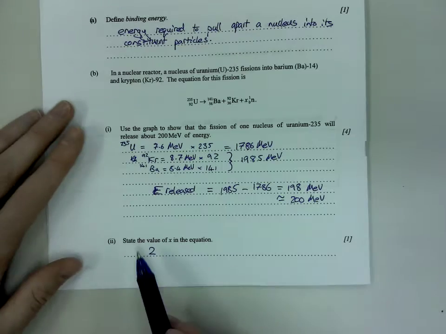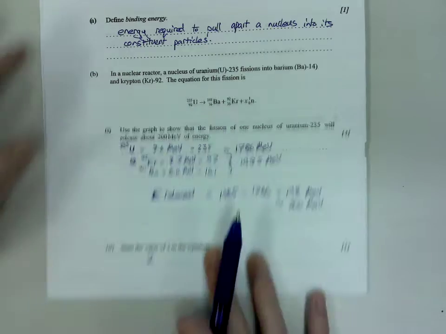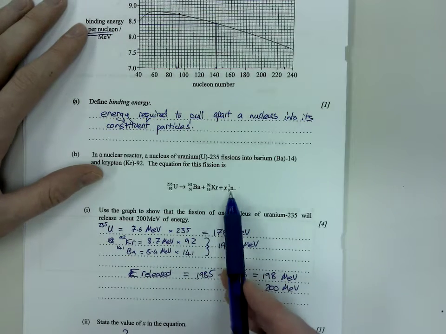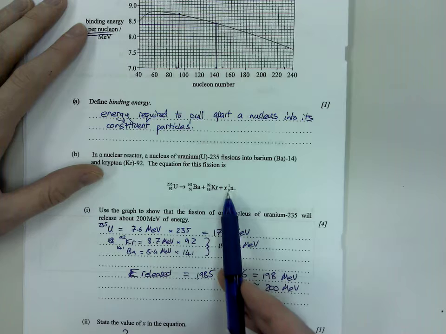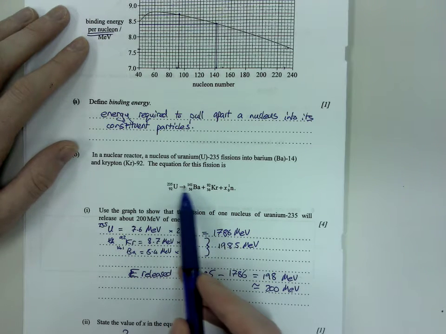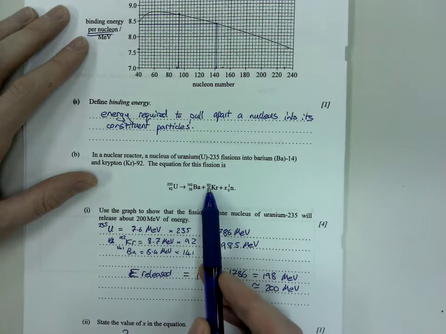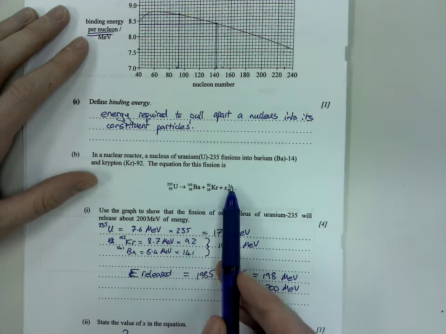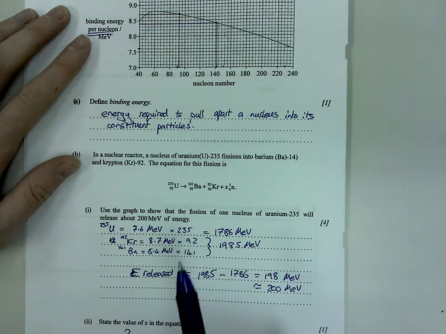It then says state the value of x in the equation. All you need to do is make sure that the top numbers and the bottom numbers add up. Well, the bottom numbers in this case we don't care about because a neutron has got 0 on the bottom. We've got 235 goes to 141 and 92, so all we need is an additional 2 to get 141 plus 92 plus 2 is 235.